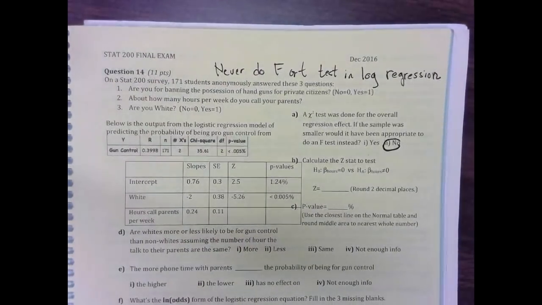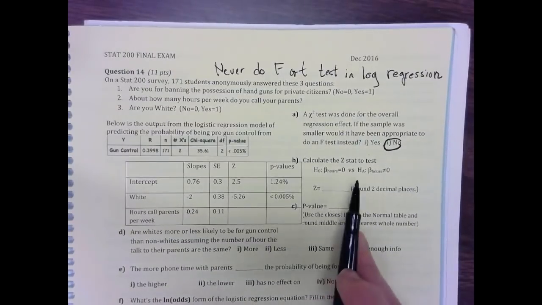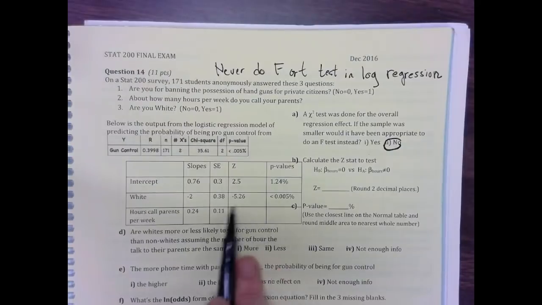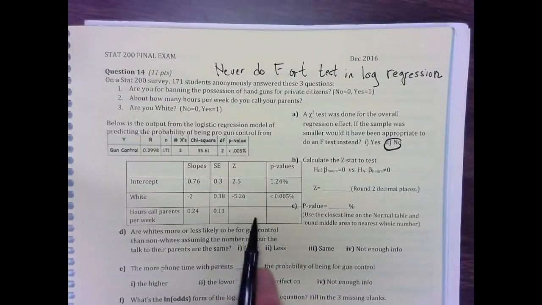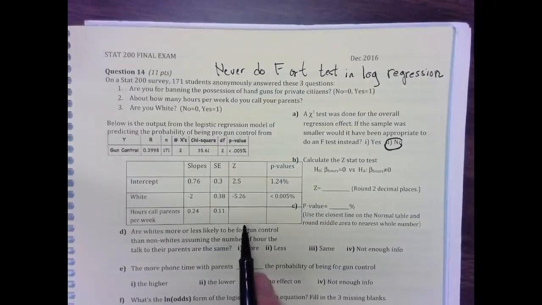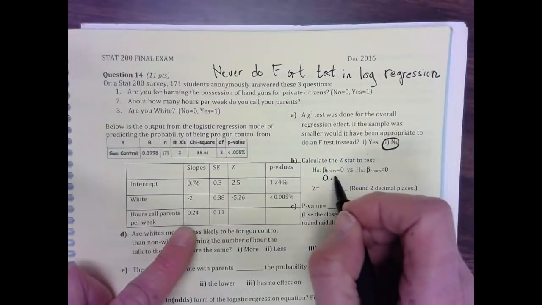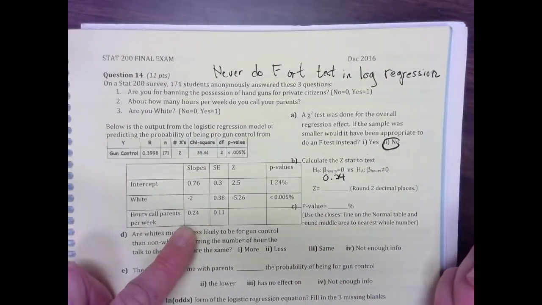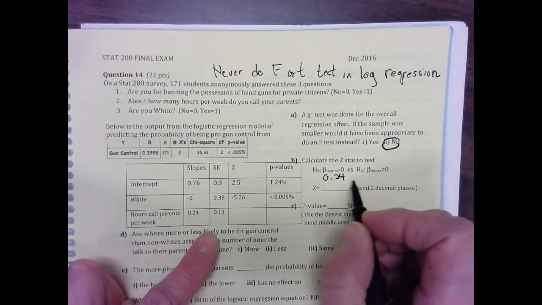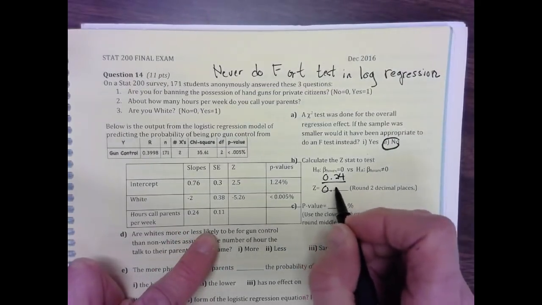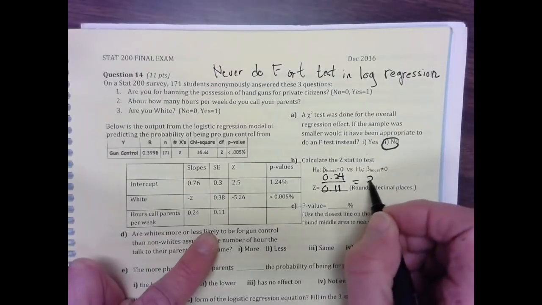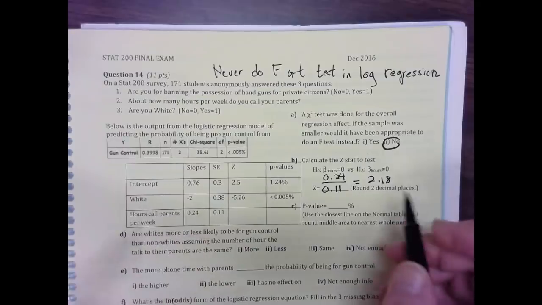All right. Now, calculate the Z statistic. This is missing right here, and we're supposed to calculate what that is. Well, it's pretty obvious, it's just going to be the standard: this is the observed slope minus the expected slope of 0, over the standard error for the slope. So that's the answer. And what's your p-value?